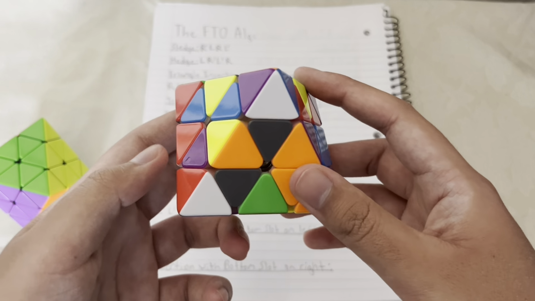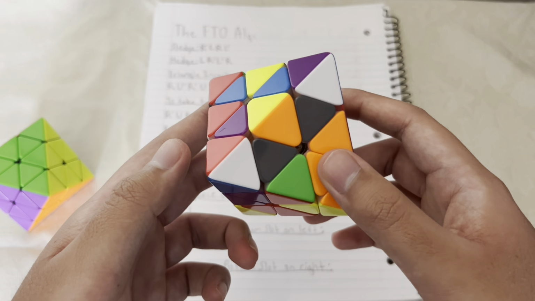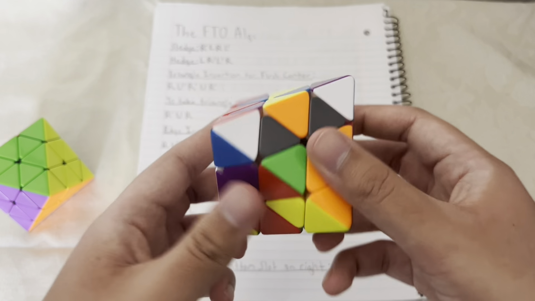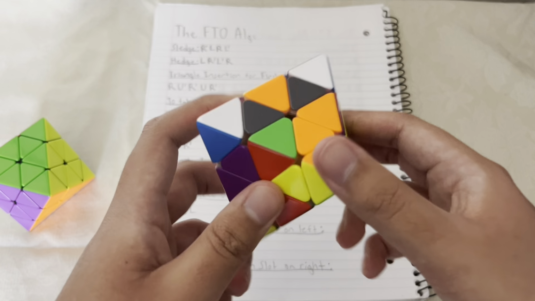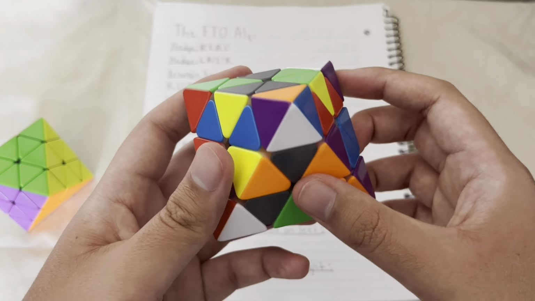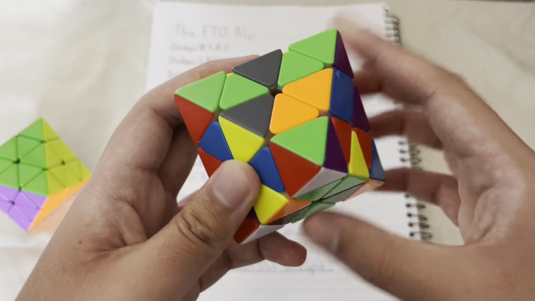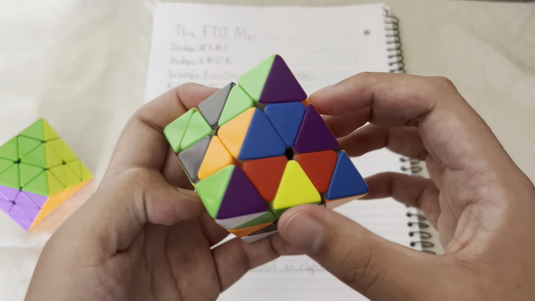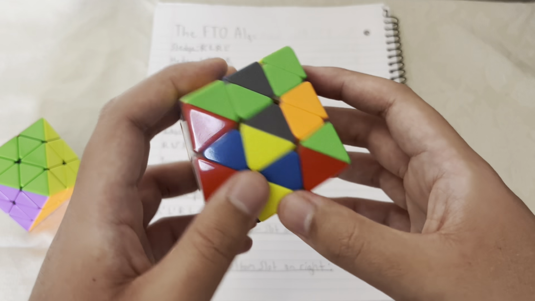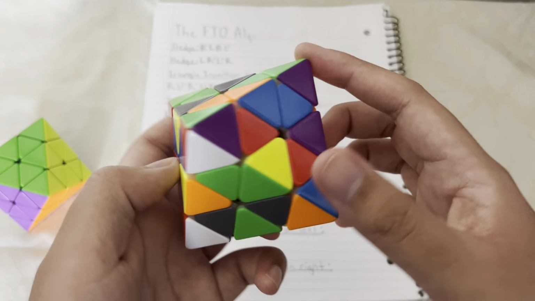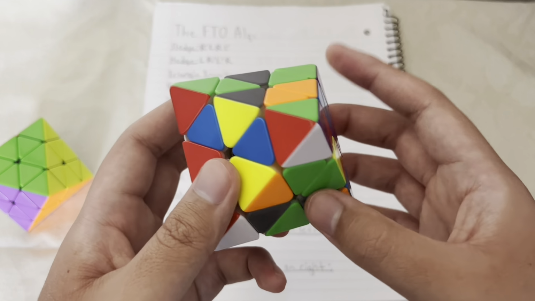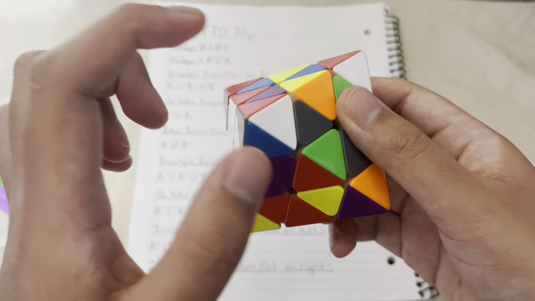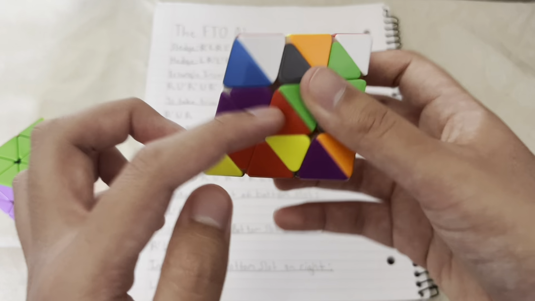Something that I actually forgot to mention is that sometimes, like for the first triangle, there is no purple triangle for this corner. So of course, we'll just do R prime and then look for a purple triangle on top. And there's no purple triangle here. So this is interesting. That means that the purple triangles are going to be on the left layer, as you can see here.